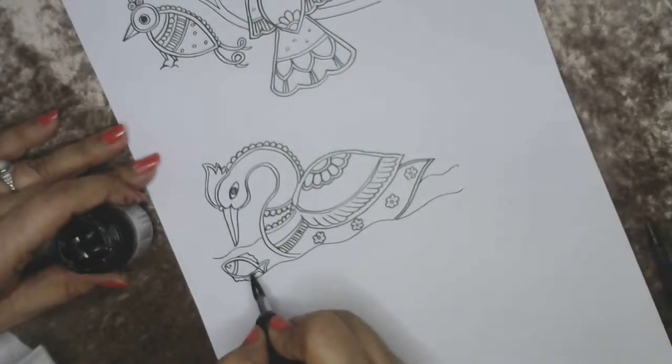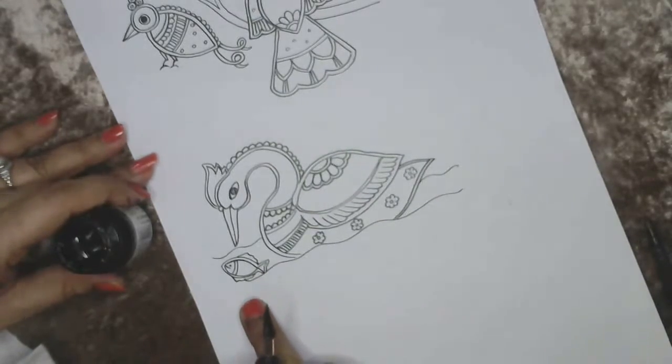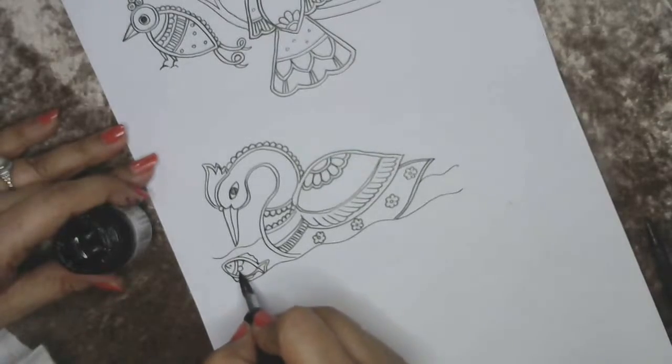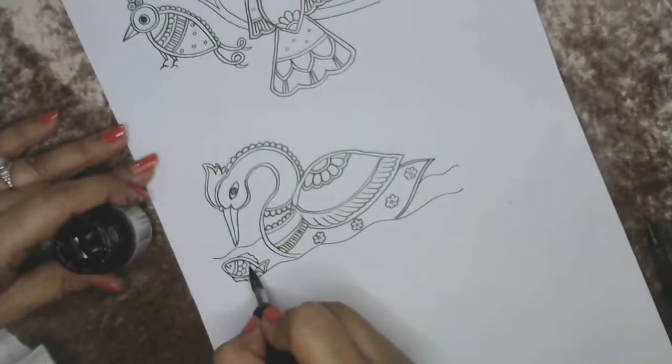I am not making it very elaborate. It's a very small fish. I'm not doing any design in it. You can just add few scales onto the body.